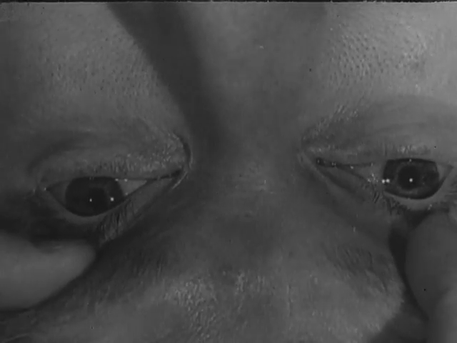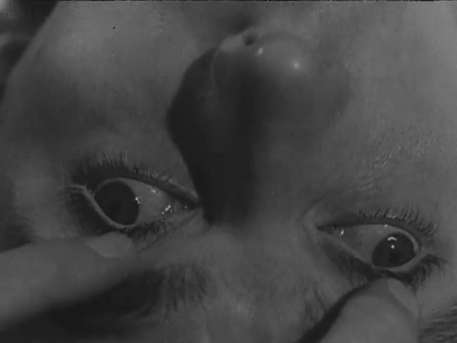The next sign to consider is the position of the eyes and the eye movements. If the eyes are looked at in the second stage, they'll be found to be moving briskly from side to side or widely divergent.